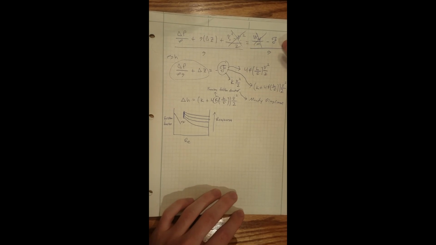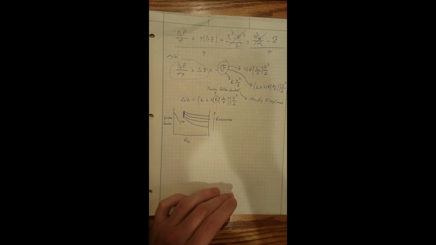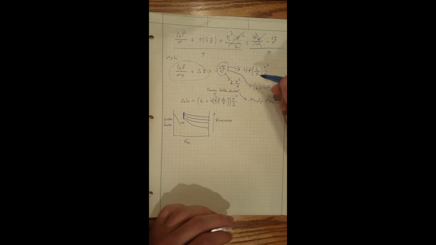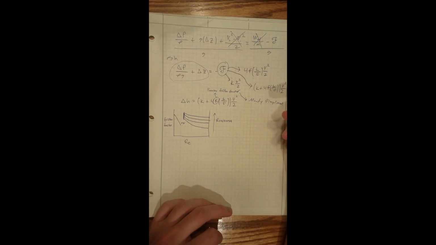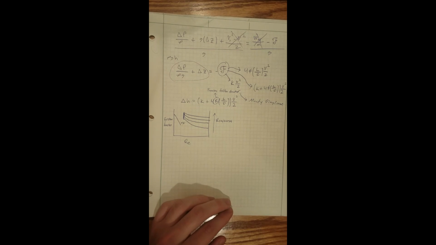Now, how am I supposed to find this, right? I think some of the most common ways to approach this is using experimentally derived equations.